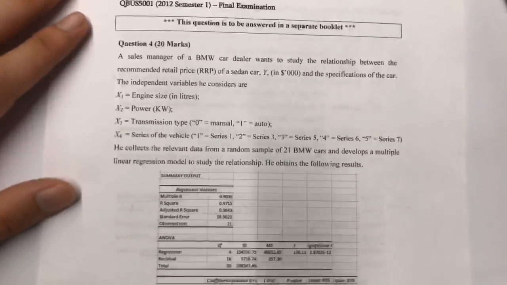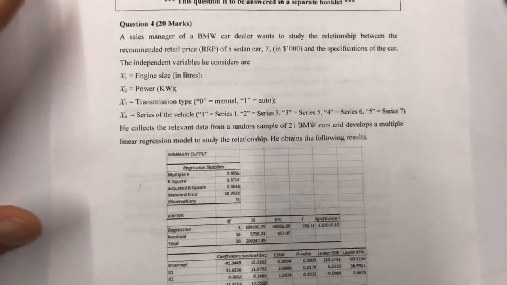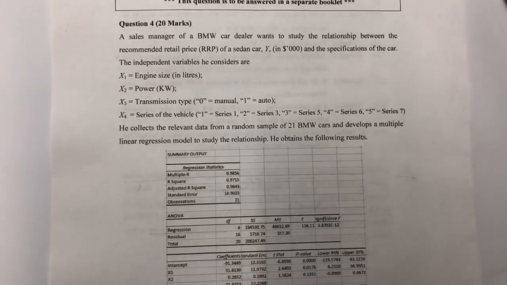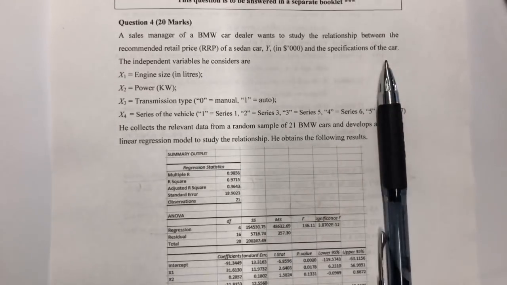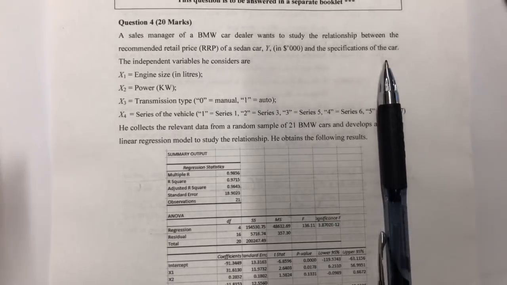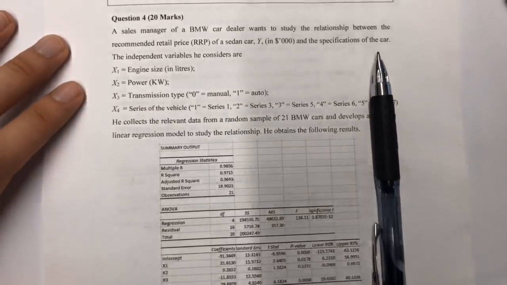Question 4, 20 marks. A sales manager, okay, I want to have some water, is that okay? I'll be back very quickly in 1 minute because I feel thirsty, okay? I see the wrong formula. Ha ha ha. All right. So you just read the question, okay? I'll get a cup of water.